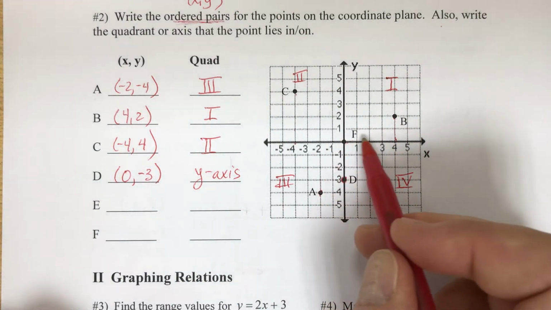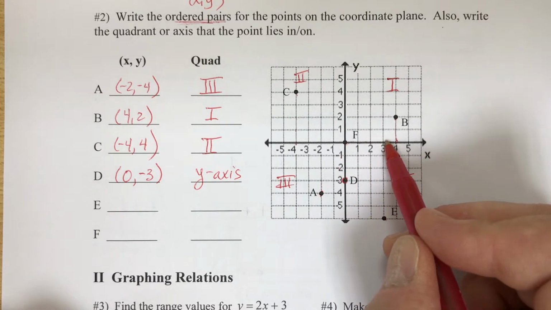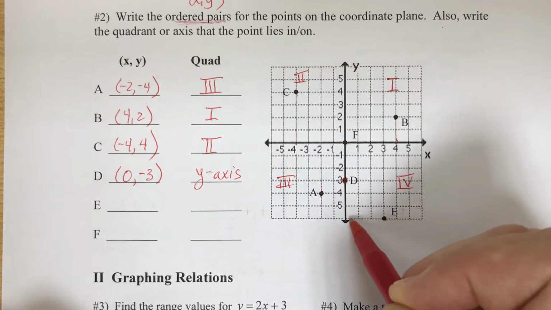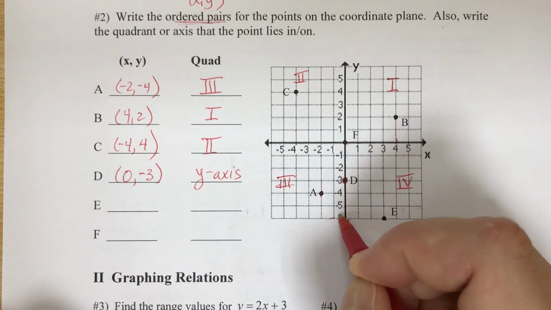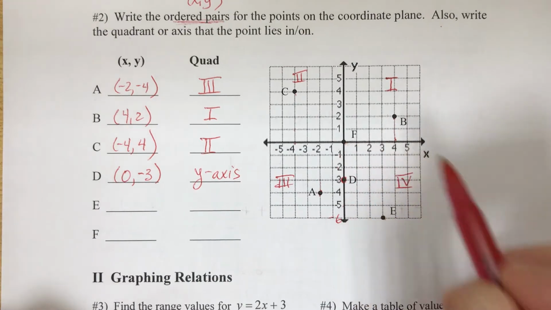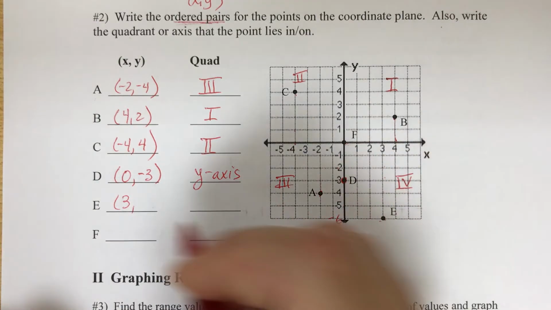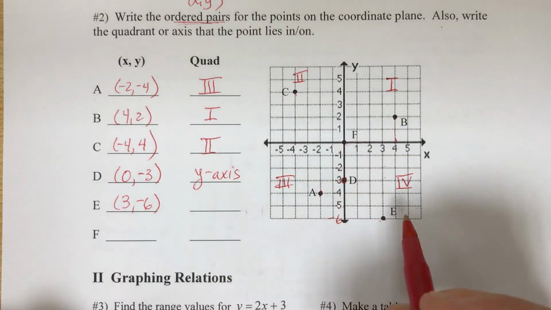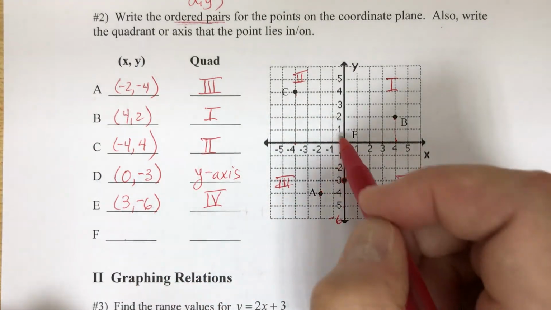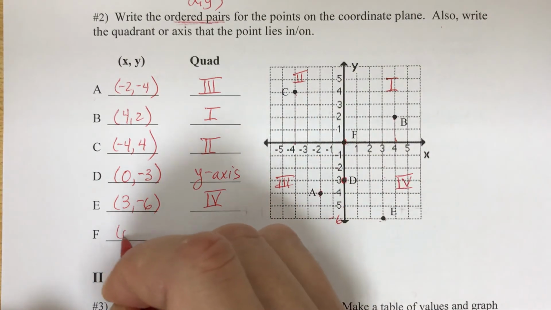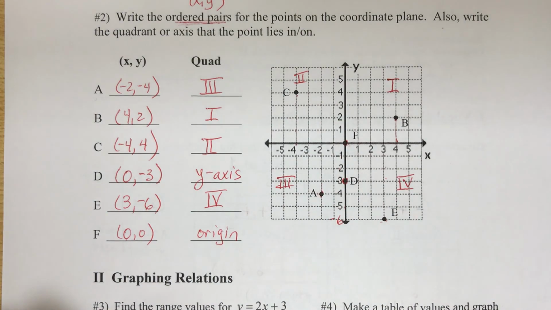Point E is here. So the x is +3. Now the y value, notice we almost run off the graph here. Here's -5, but we went down one more. That would actually be -6. So it's right 3, +3. Down 1, 2, 3, 4, 5, 6. And that is in the fourth quadrant. And then the last point F is (0, 0). That's the origin, and we'll call it the origin. And that is the end of part 1.